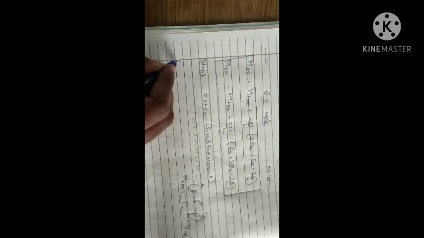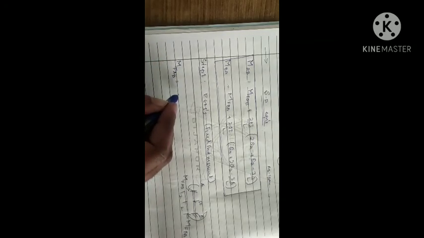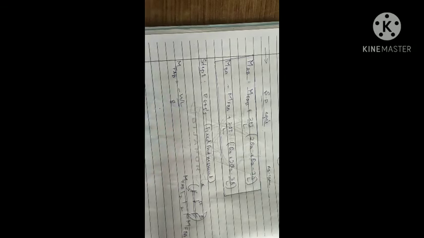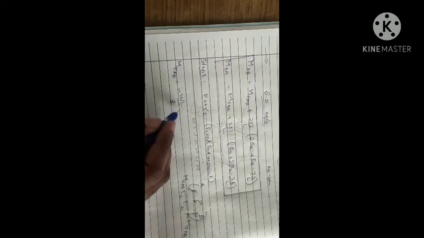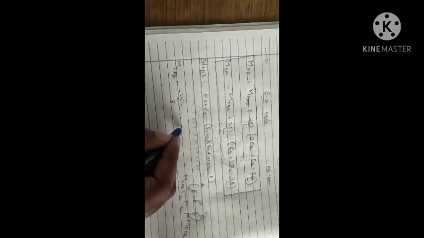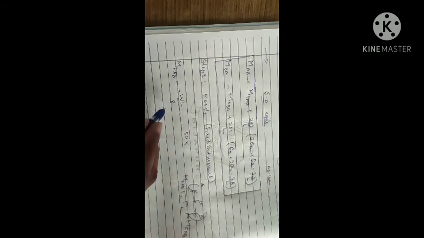Now it is a point load. For a symmetric point load, MFAB is equal to minus WL by 8. This is the formula for finding the FEM for a symmetric point load. So minus W is minus 50. See, WL by 8 and WL by 4 are different.